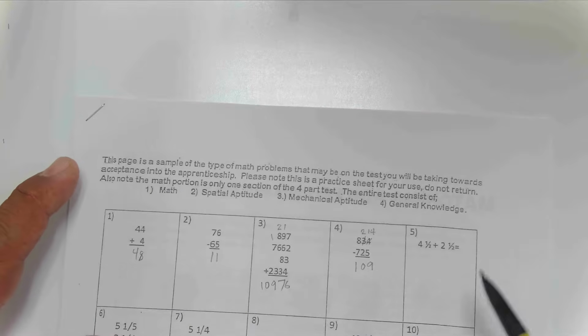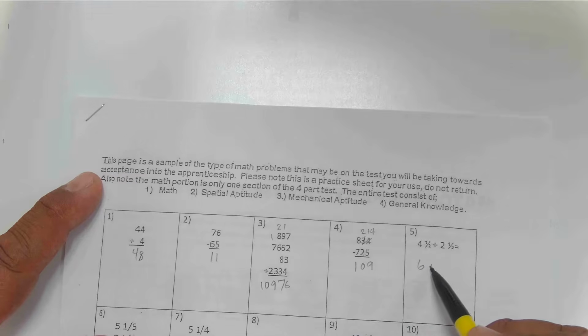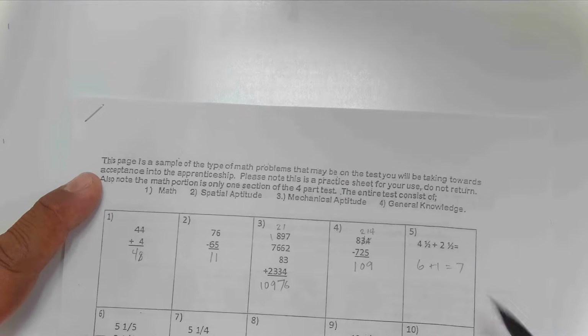Number 5. Add up your whole numbers first. 4 plus 2 is 6. Then you got 1/2 plus 1/2 plus 1 equals 7.